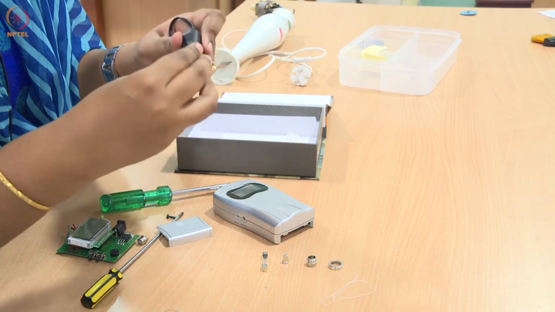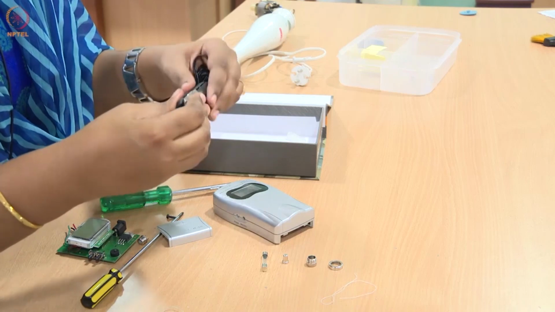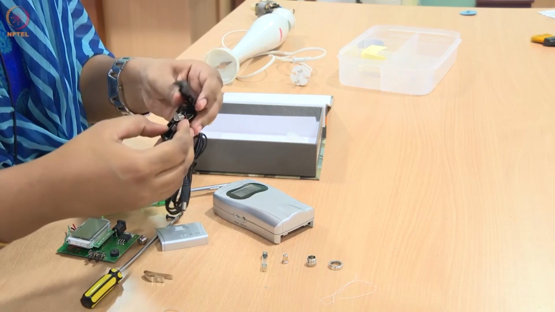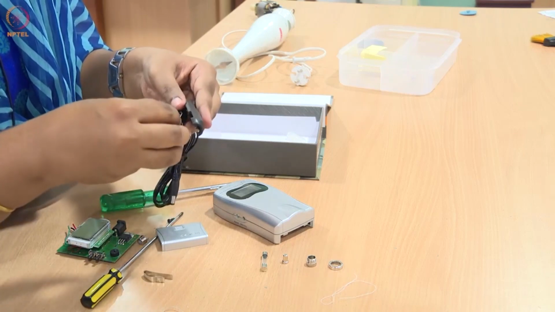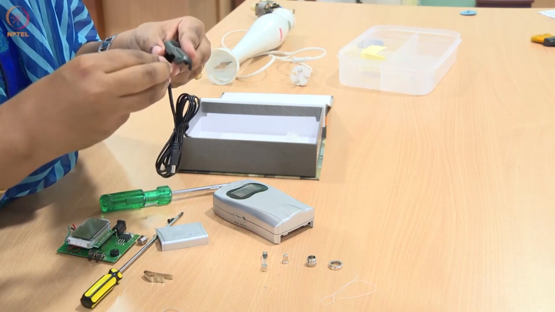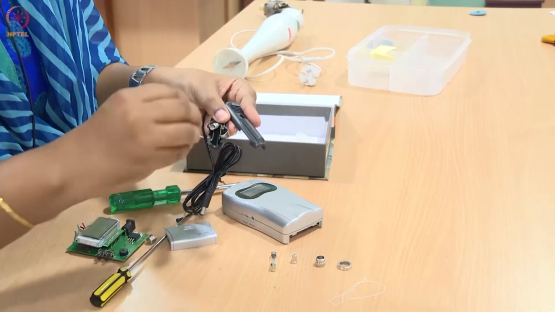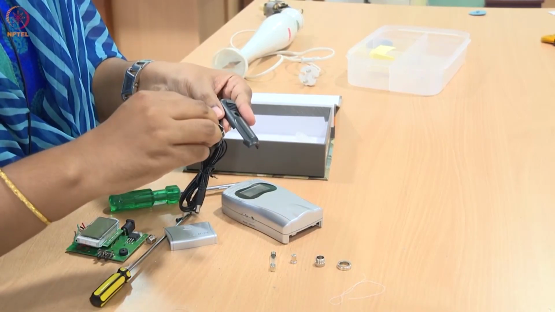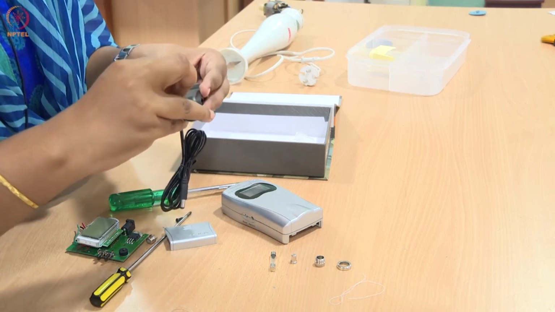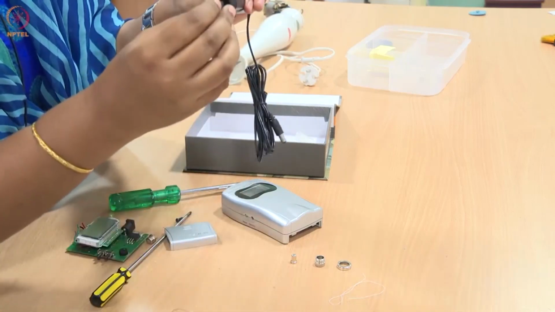Again you see that it is an easy snap fit mechanism. We will be placing back the fuse.